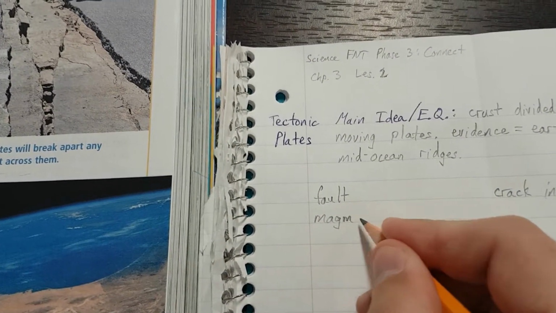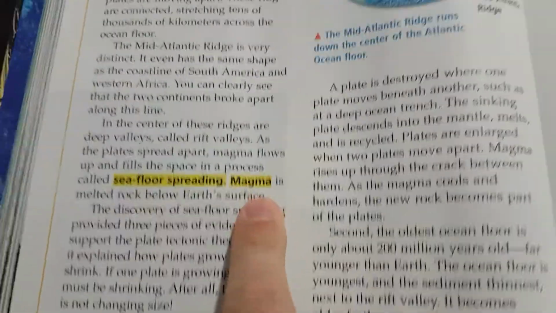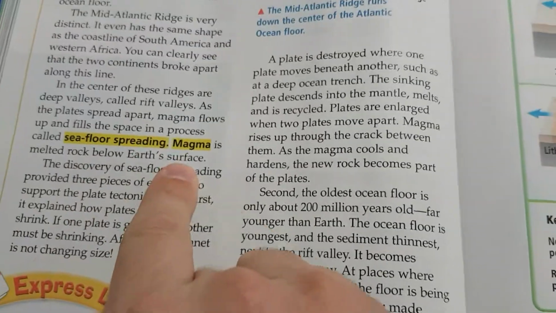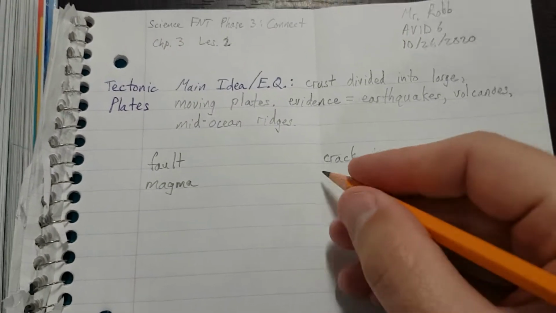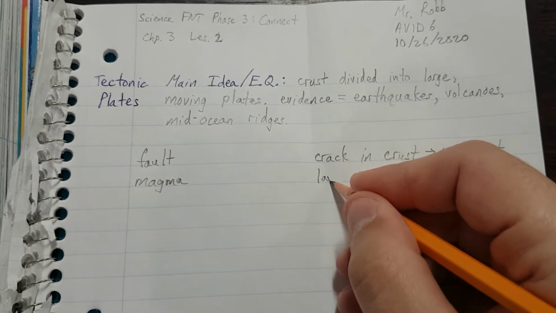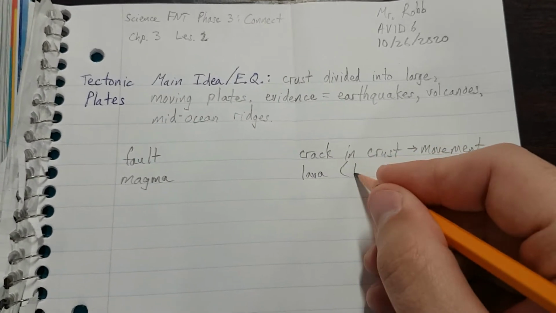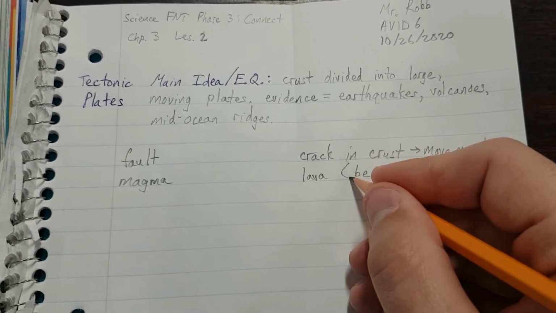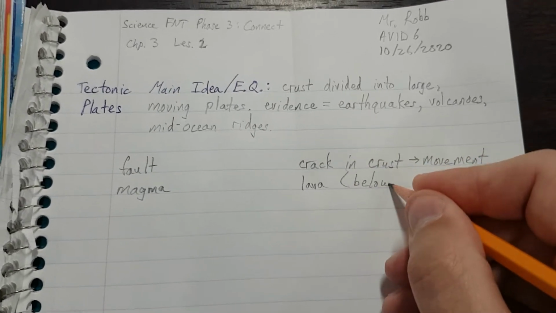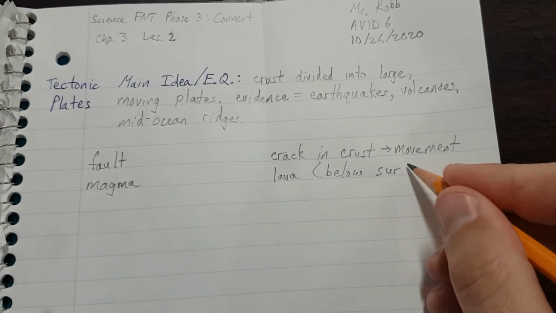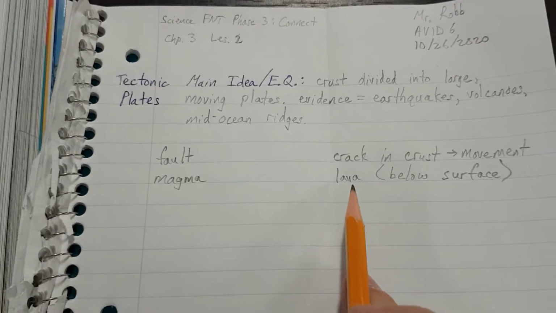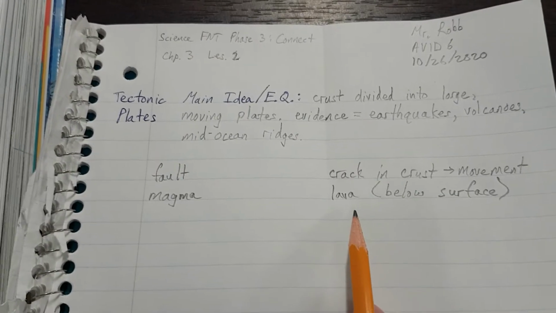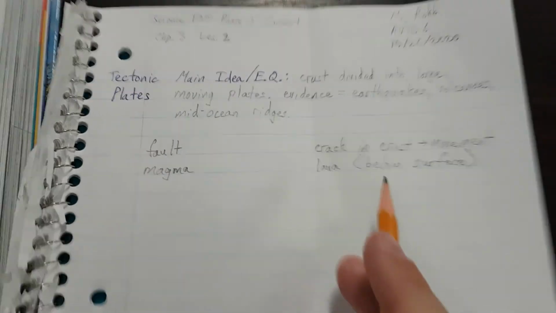M-A-G-M-A, says it's on page 102. Magma is melted rock below Earth's surface. Okay. Oh, well, it's basically lava, L-A-V-A, but below, so I put parentheses, B-E-L-O-W, surface, S-U-R-F-A-C-E, close parentheses. So magma is the same thing as lava, but it's below the surface. Lava is when it gets above the surface.